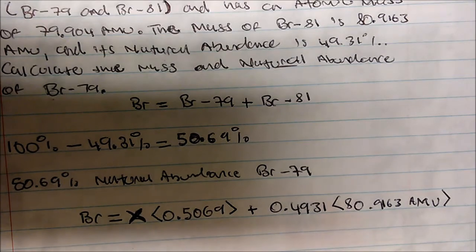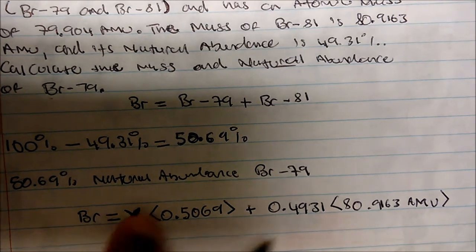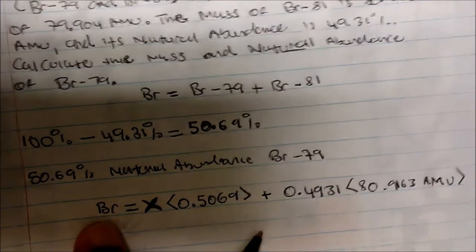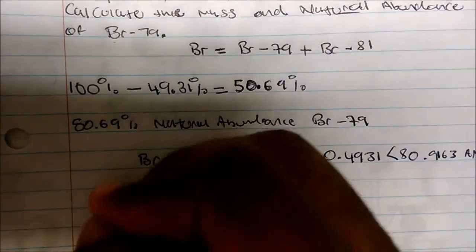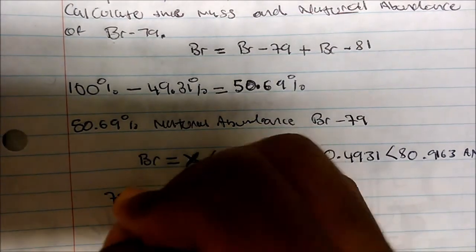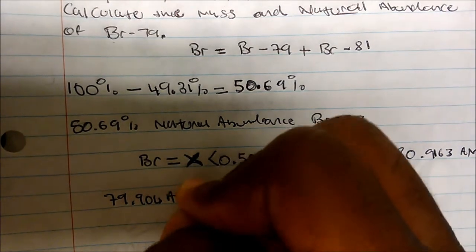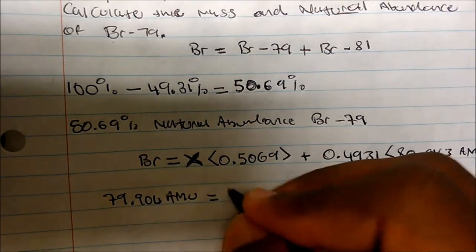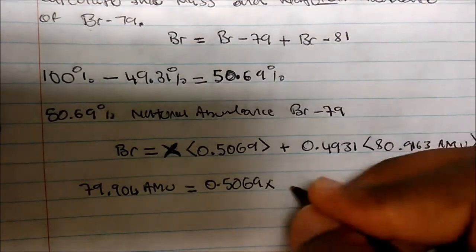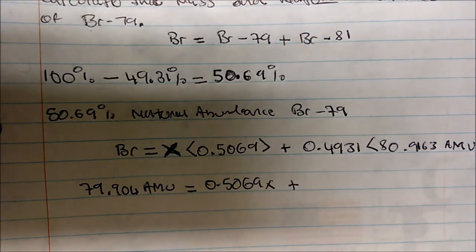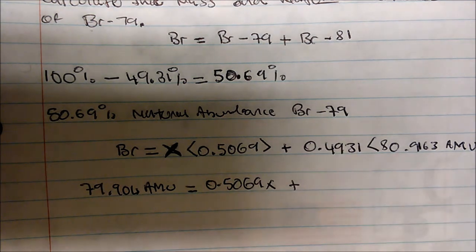And so essentially what we're doing now is just solving for x. We know the atomic mass unit of bromine. It's given. It's 79.904. And so if we plug this in, 79.904 AMU is equal to 0.5069x, plus, well, I'll take out my calculator and multiply these two.